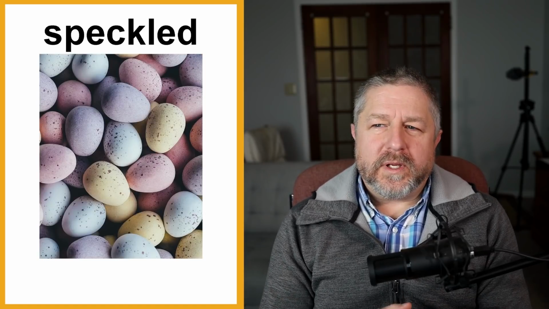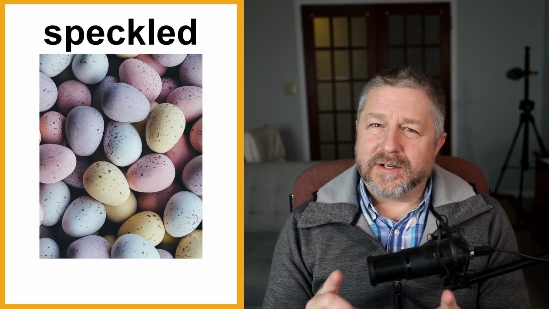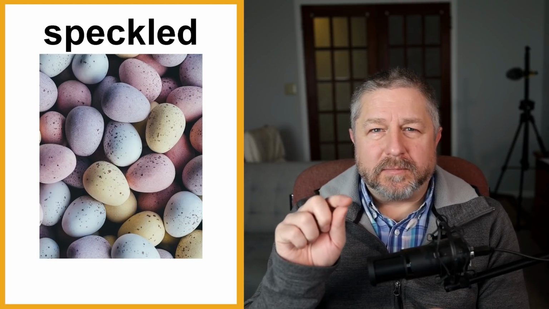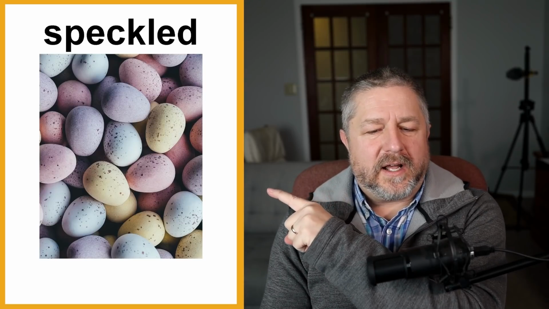Speckled. So we just got some new chickens, and those chickens have just started laying eggs. And even though the chickens are white, the eggs that they lay are light brown and speckled. When something is speckled, it means it has some little dots on it. Okay, so you can see here these eggs, I think these are actually for Easter. These eggs are not one color. They have little dots on them. We would say that they are speckled.